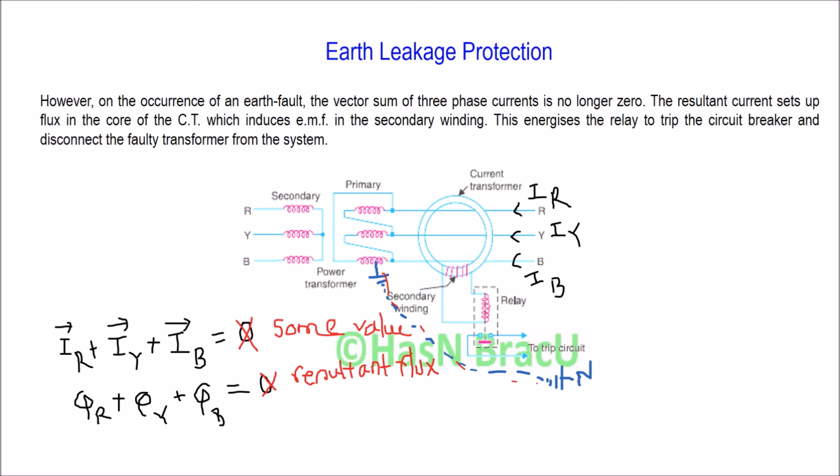As the vector sum of three phase currents is not 0, there will be some resultant current, and this resultant current sets up flux in the core.